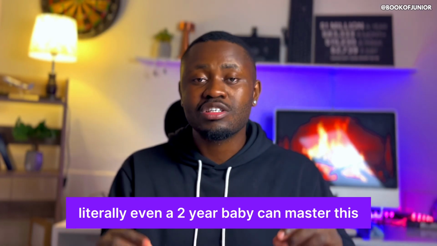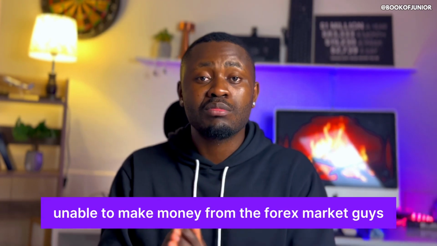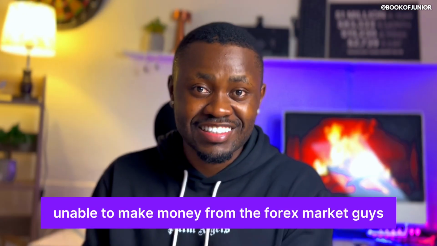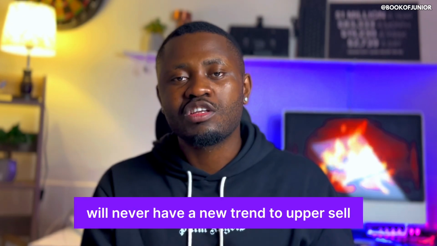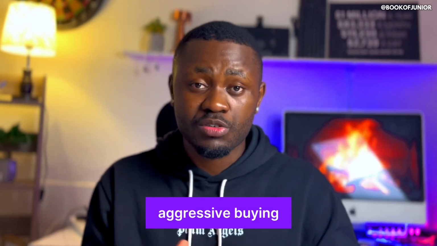As you can see, demand and supply is very easy. Literally, even a 2-year-old baby can master this and be able to make money from the forex market, guys. Literally, you just have to look out for aggressive selling and aggressive buying in the forex market. So look out for this whenever we have a new trend to the upper side or a new trend to the downside. And for your demand and supply to be even more valid, guys, make sure to look for aggressive selling and aggressive buying. Just like whatever I've showed you today, it was aggressive buying and aggressive selling, guys, and that way you can master demand and supply.